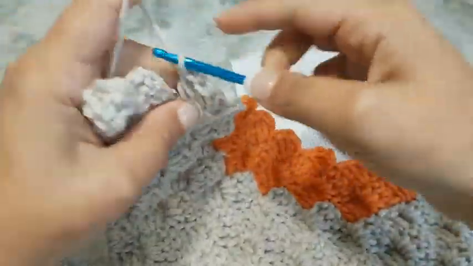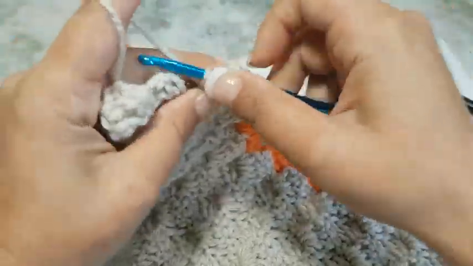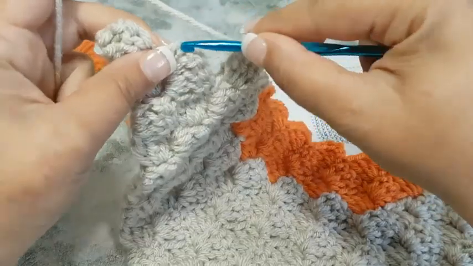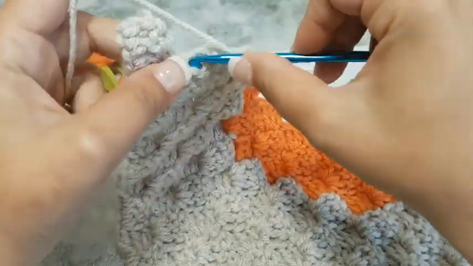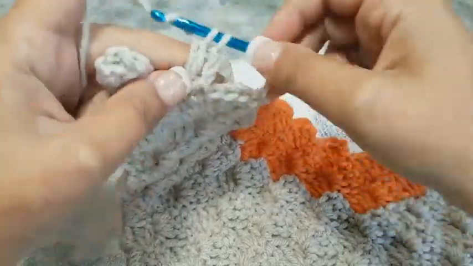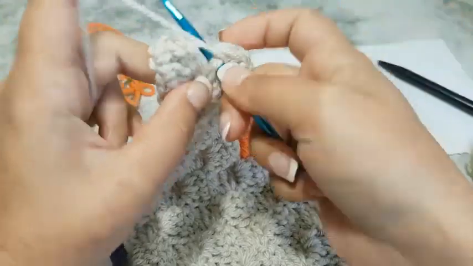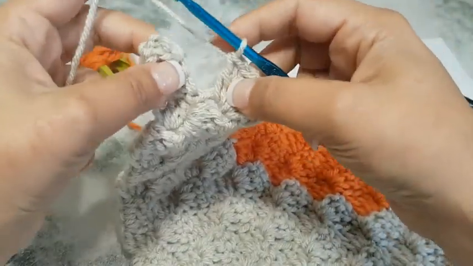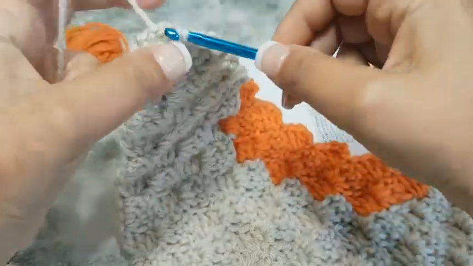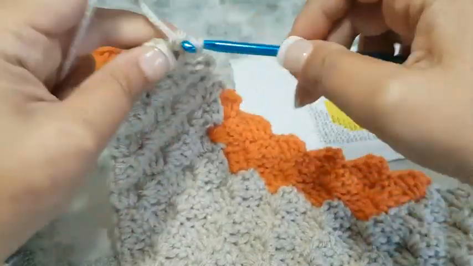And then once I finish this row, I will show you how you can carry the yarn over without having to cut it, and that will drastically minimize your ends. And then you'll have very little work to do and clean up to do afterwards. So let me do the last square.